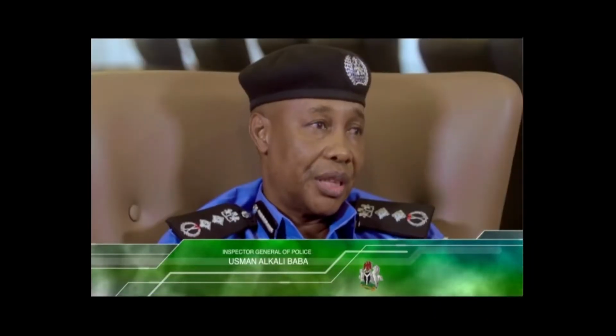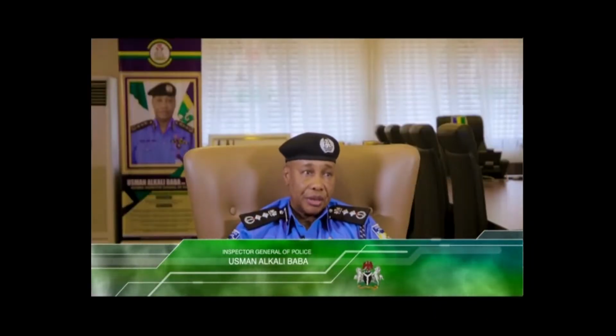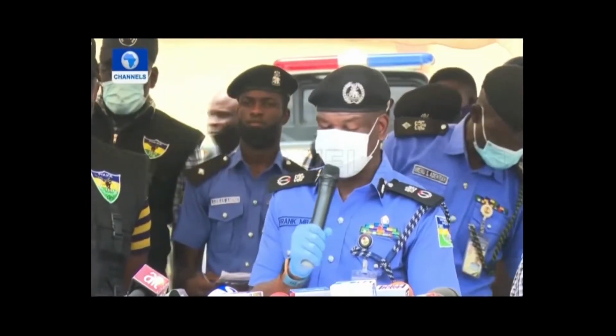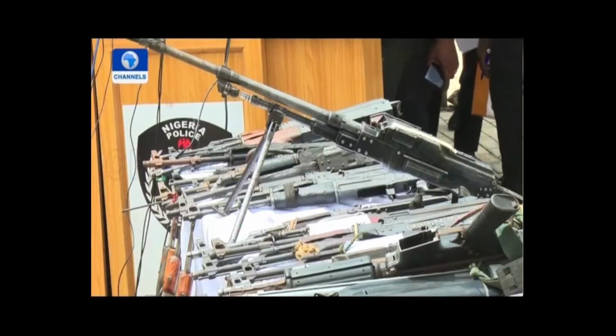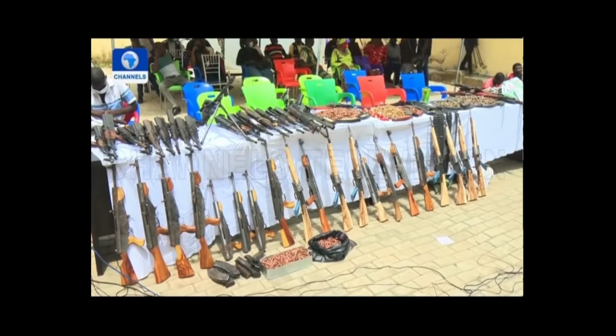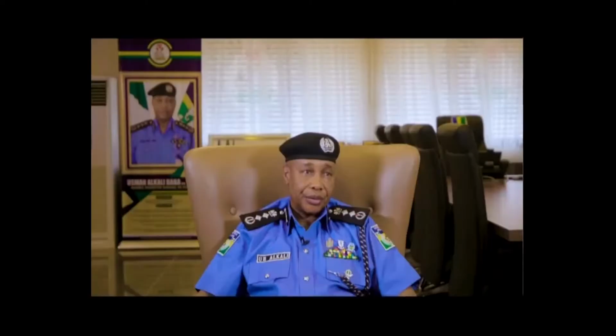Good morning. We've been trying our best to contain the situation. And in our operations, we've been able to make a lot of recoveries. We've been able to also arrest suspects that are involved in this kind of activities. And we've been able to also recover particularly arms and ammunition from those who are carrying it unlawfully and disturbing the peace of the people.